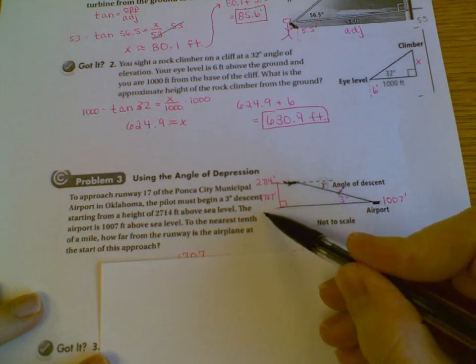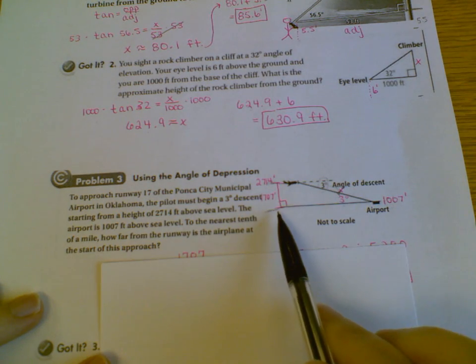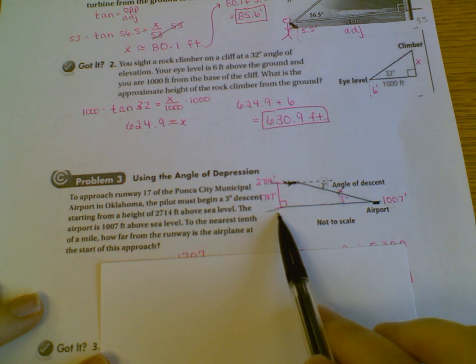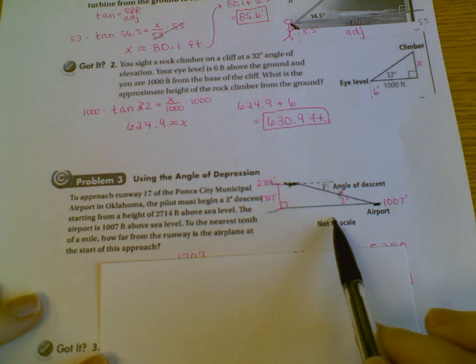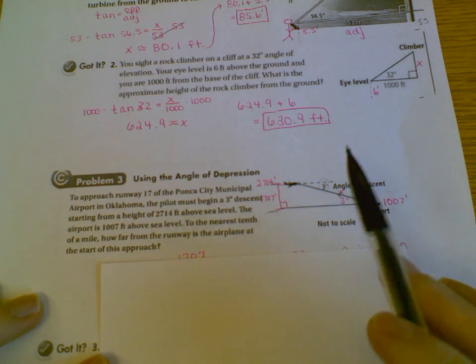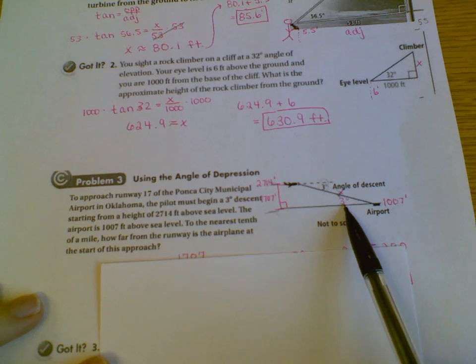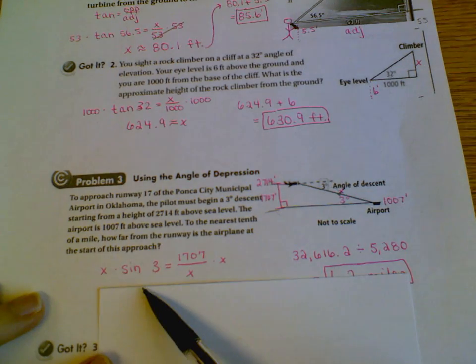So now what I know is that if this is at 1,007 above sea level and this is at 2714, if I subtract the two, I would find the difference so that I could find this side length of this triangle. The reason I need a side length is because right now I don't have any, so I need at least one to help me find this other missing length. So now I compare my two side lengths with my angle, and I notice that I have an opposite over hypotenuse, so that tells me I'm going to be using sine.